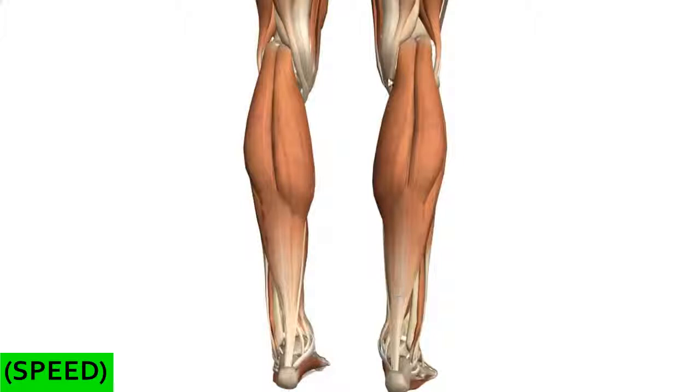So obviously we're looking at the most superficial muscle here, and this is called the gastrocnemius muscle. So this muscle has 2 heads. It's got a medial head here, and a lateral head. And this muscle inserts onto the femur on the medial and lateral condyles. So the medial head inserts onto the medial condyle, and the lateral head inserts onto the lateral condyle. So I'll just show you that in a bit more detail.